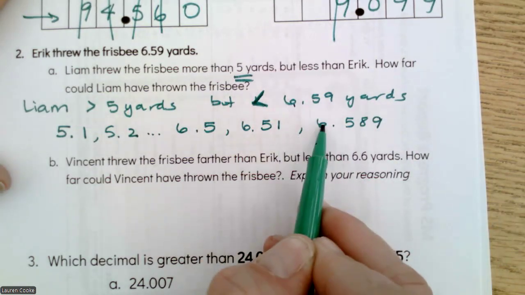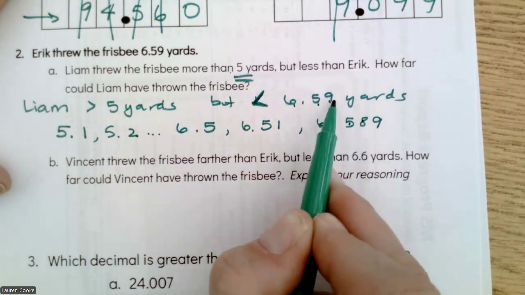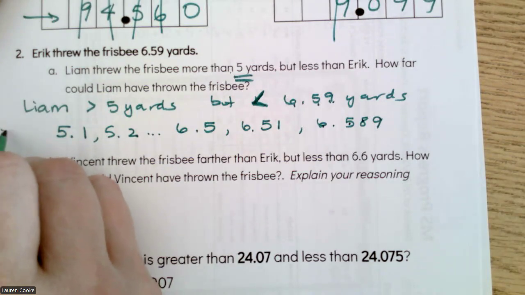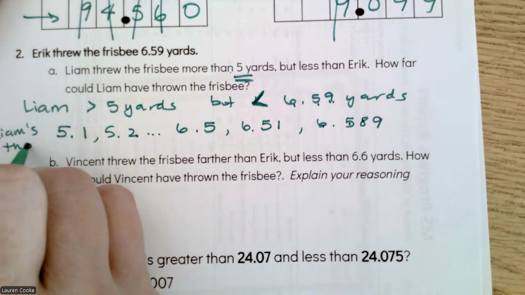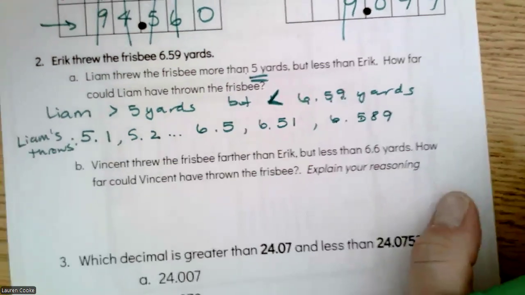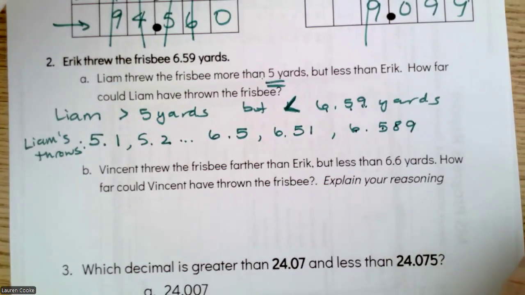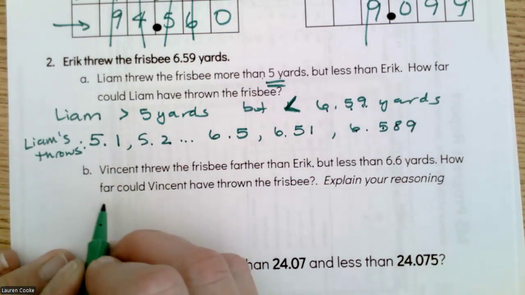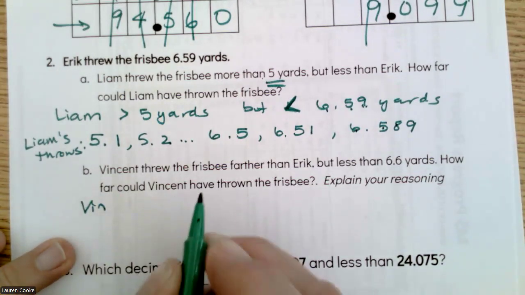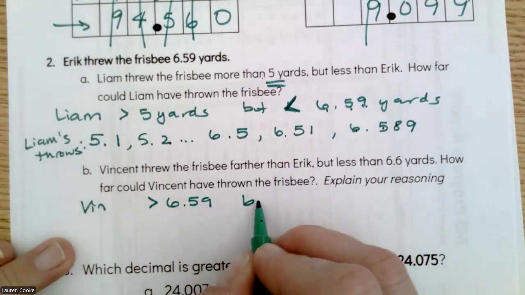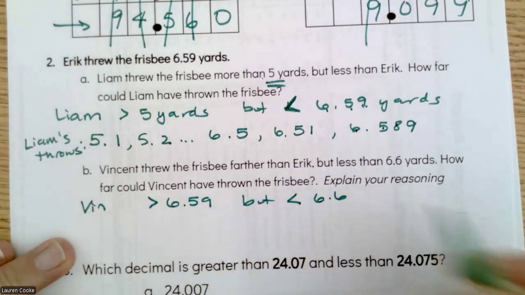See how I'm comparing whole number, tenths, oops, hundredths is bigger. This is Liam's throws. So you could have multiple different answers here. Vincent threw the Frisbee further than Eric, 6.59, but less than 6 6/10.